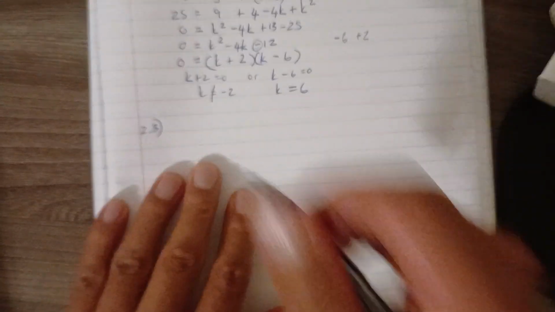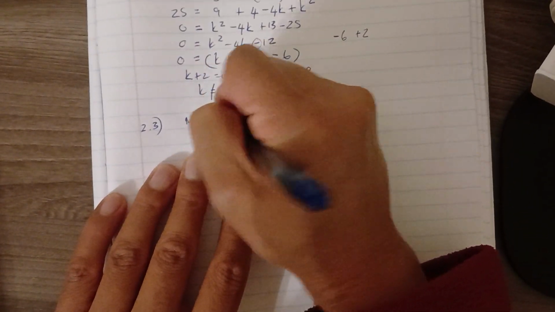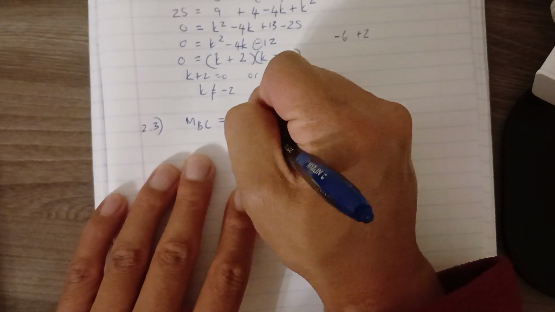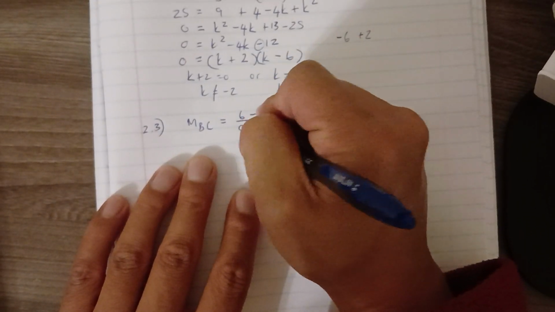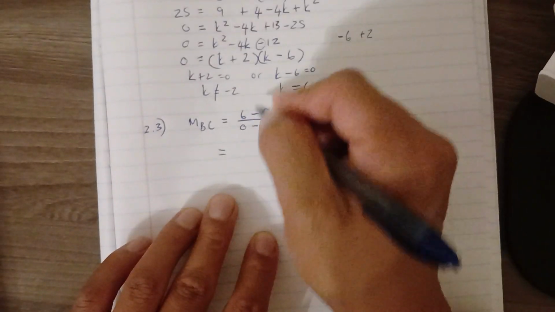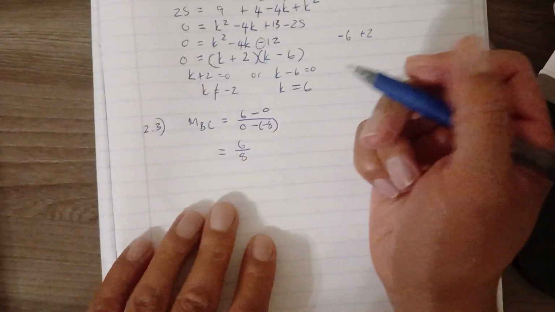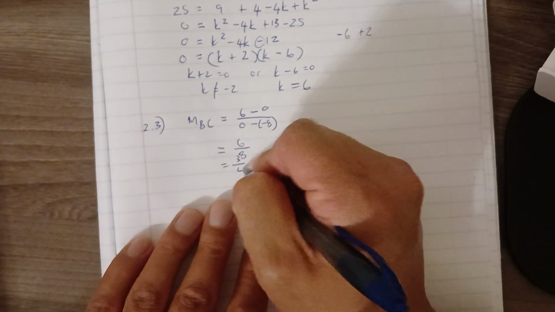So let's start by finding the gradient. The gradient of BC would be 6 minus 0 over 0 minus negative 8. That would be 6 over 8. If I simplify, that's 3 over 4.